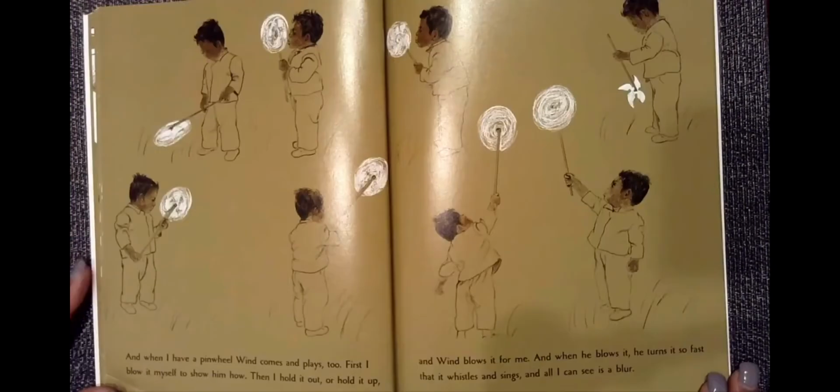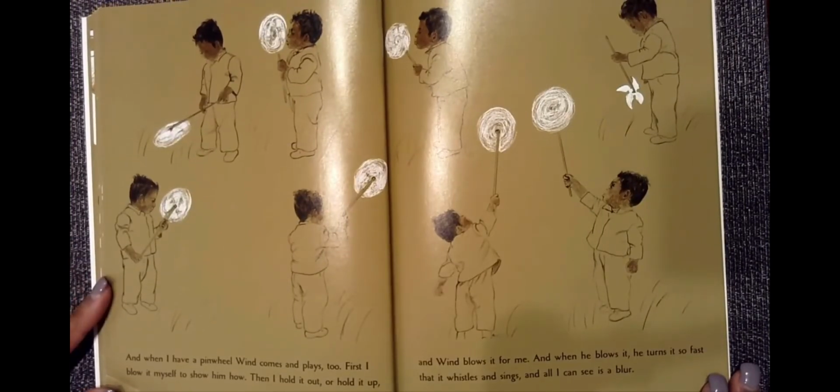Let's keep going. And when I have a pinwheel, Wind comes and plays too. First, I blow it myself to show him how. Then I hold it out, and Wind blows it for me. And when he blows it, he turns it so fast that it whistles and sings, and all I can see is a blur.